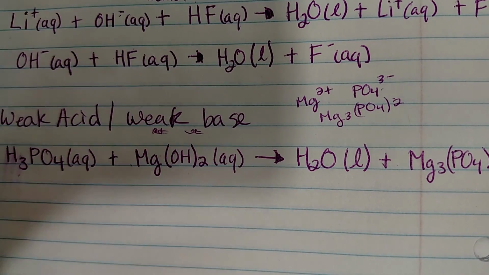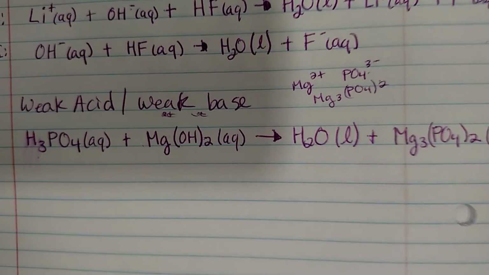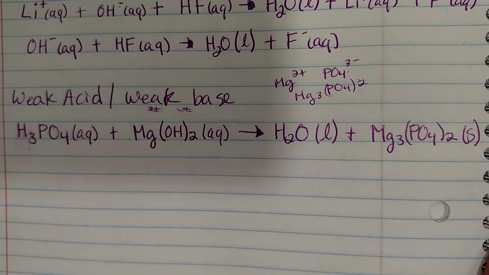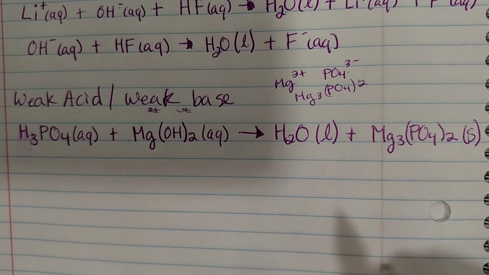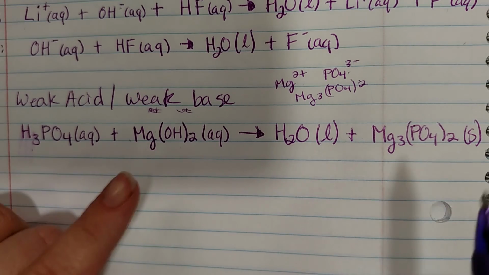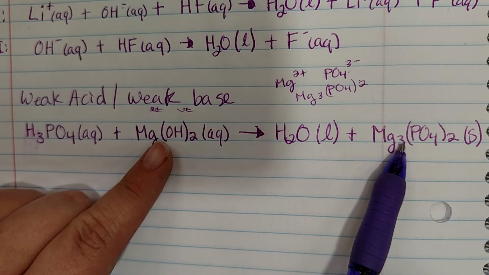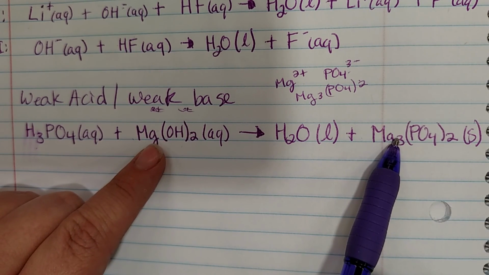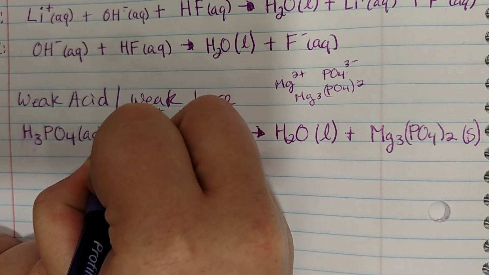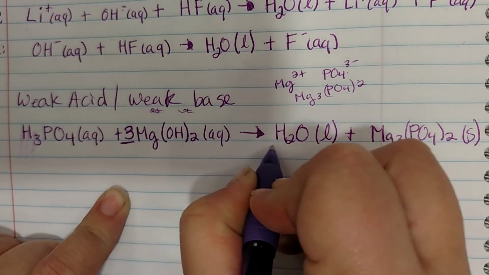Now we do need to balance this reaction. Let me see if I can get this smooched up so you can see. All right, so we need to balance it. I'm going to start with my magnesiums because that seems like an easy place. So we've got 3 magnesium over here, and we've got 1 on this side. So we're going to put a 3 out front. Balance those magnesiums.